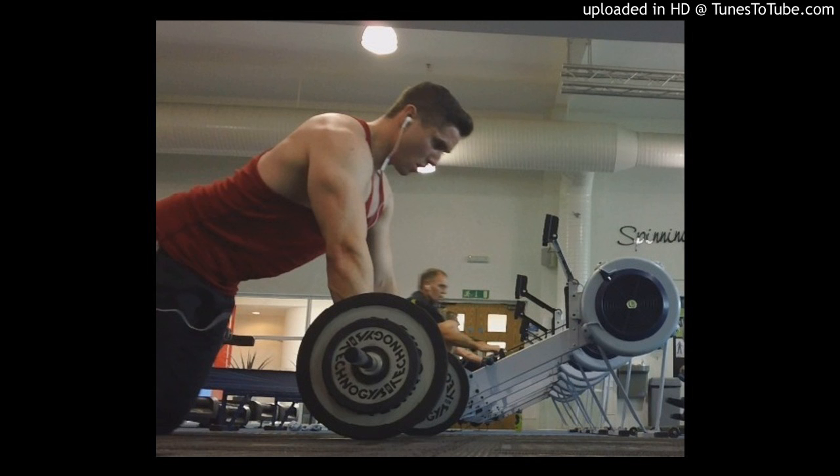And one thing they found out was the moderate tempo group did 11% more total volume in comparison to the slow tempo group. So this just shows you again, if you're using an artificially slow tempo, you can essentially impede the load, and thus impede total volume, which, like I mentioned, is the biggest driving force for hypertrophy.